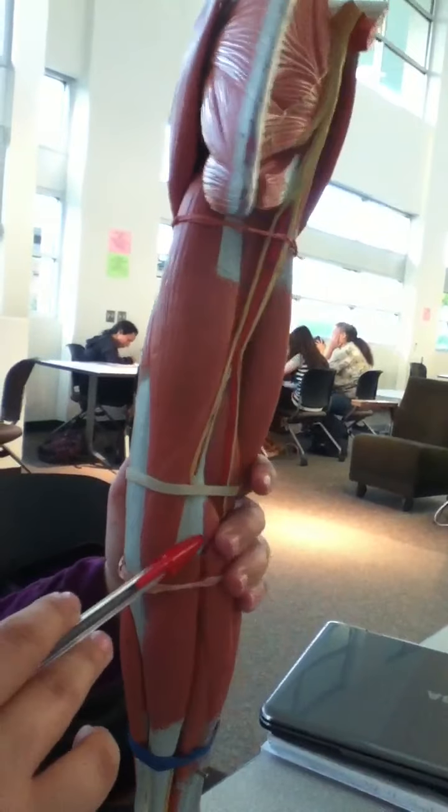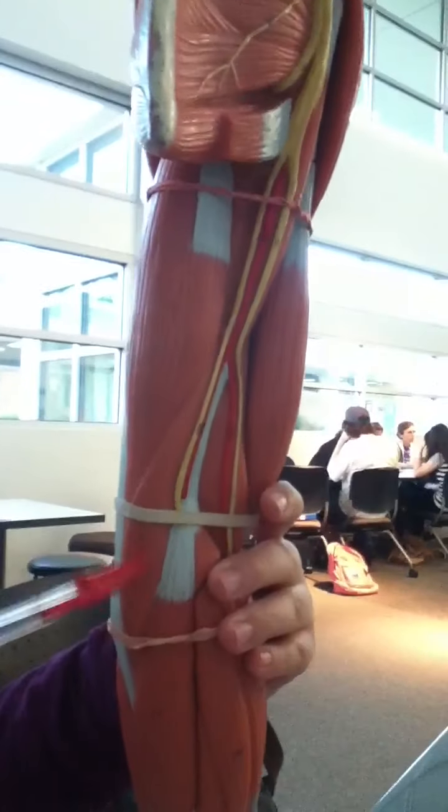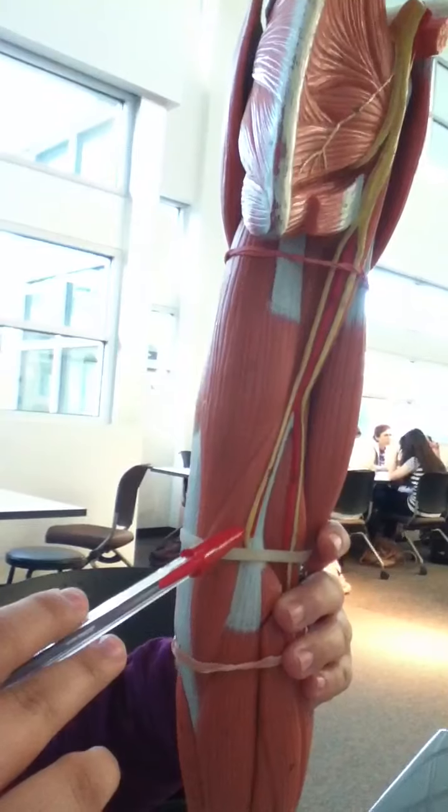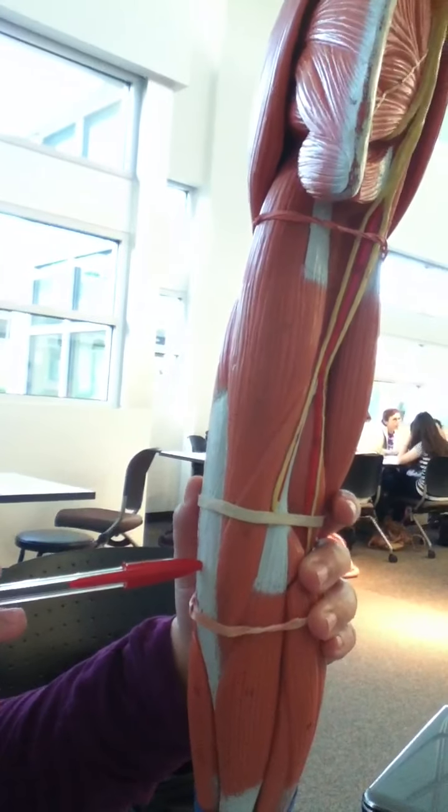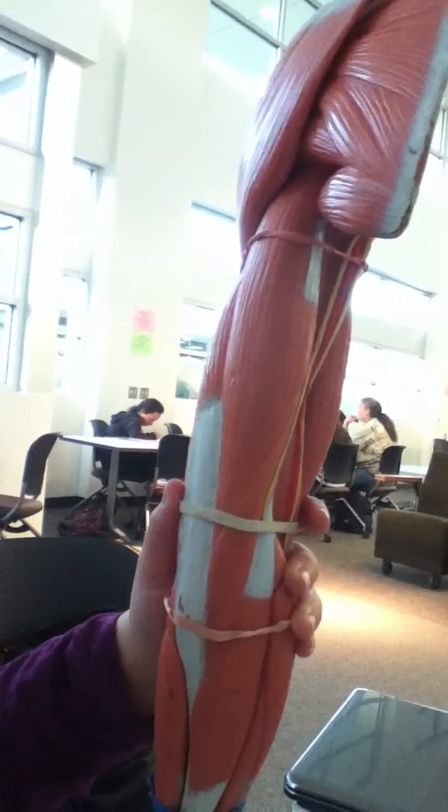And the medial head goes from the posterior surface of the humerus to the olecranon, and it also does extension at the elbow. So all three have the same insertion and action.